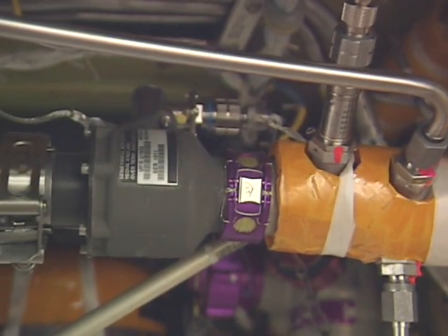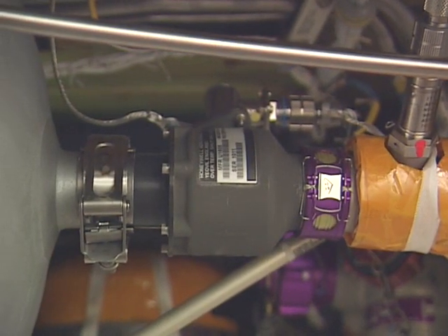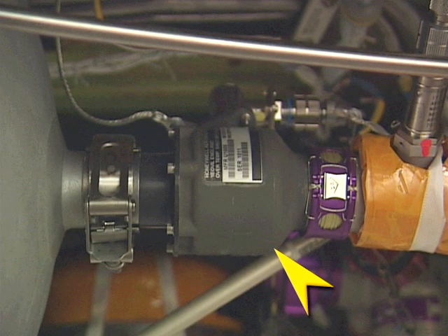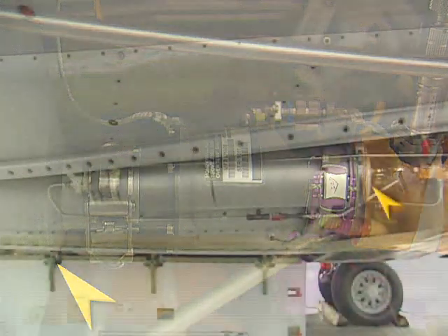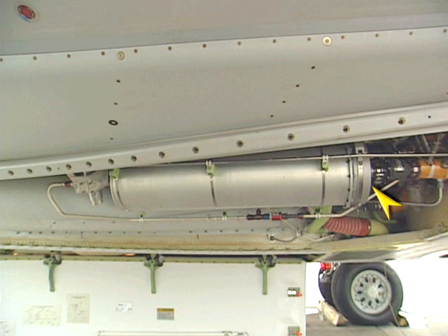Then to the over-temperature shutoff valve. And the air separation module. Note the inlet to the air separation module is at its aft end, and the outlet is at the forward end.